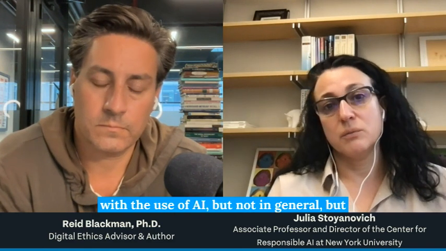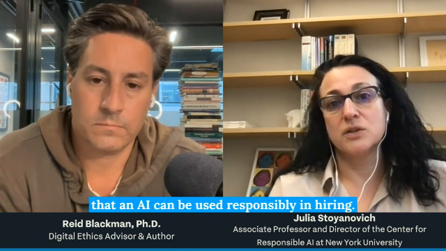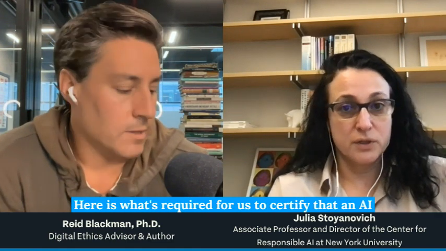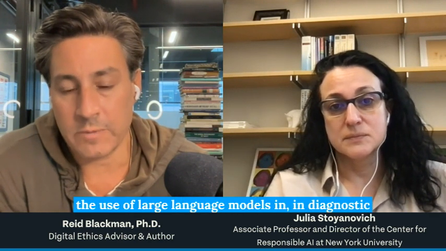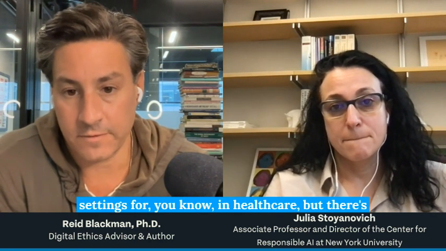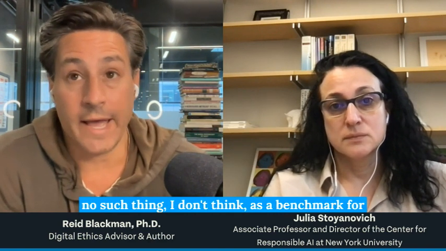but not in general, but rather specifically domain by domain. Here's what is required for us to certify that an AI can be used responsibly in hiring. Here's what's required for us to certify that an AI can be used responsibly in clinical practice, right? And it's hard. I agree. One thing that really interests me is the use of large language models in diagnostic settings in healthcare. But I don't think there's any such thing as a benchmark for sufficiently safe to be deployed in healthcare, because it's going to depend, right?